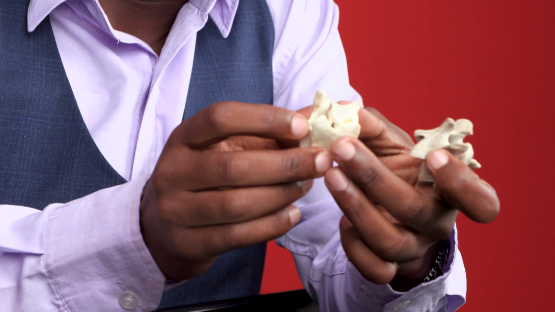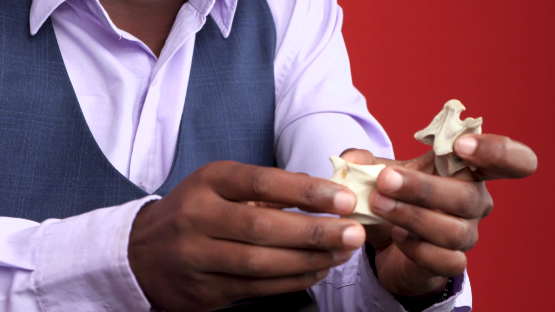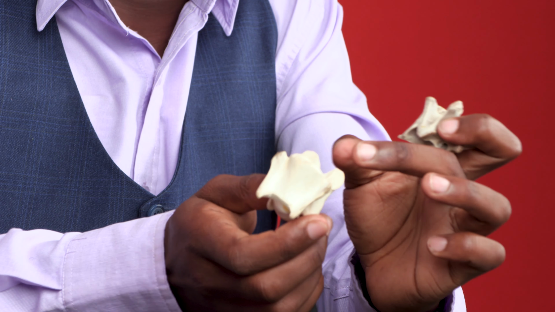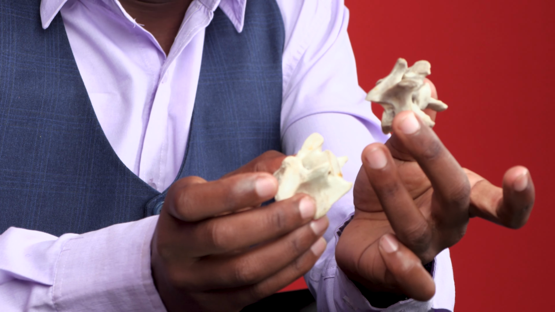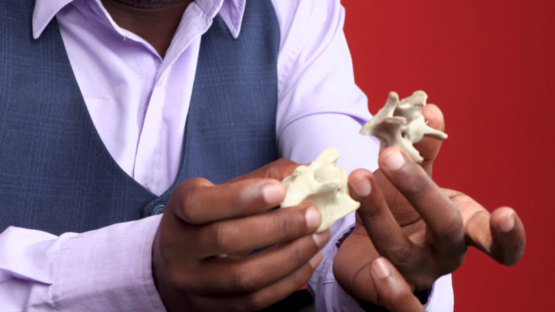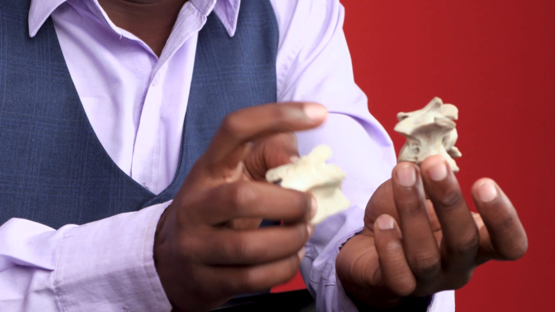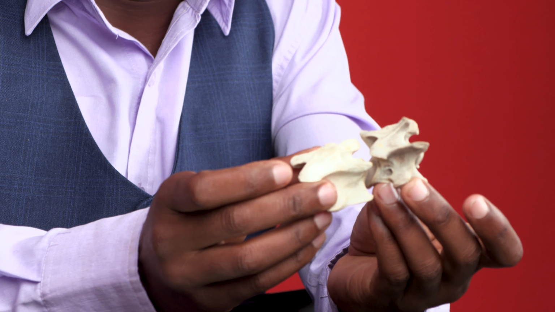If I have these two cervical vertebrae, this is how they can fit into each other. The anterior of this cervical vertebra should fit into the posterior of the other.